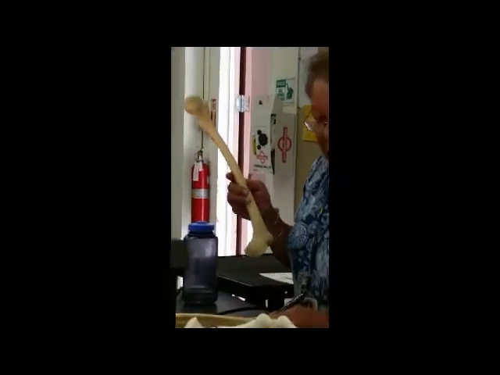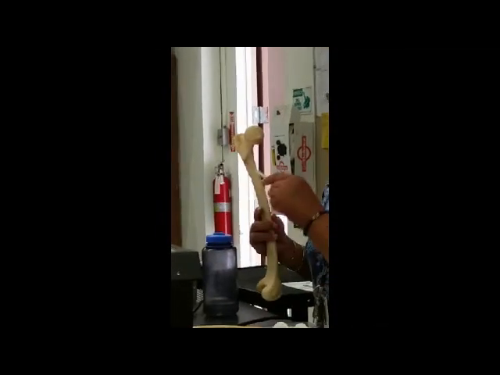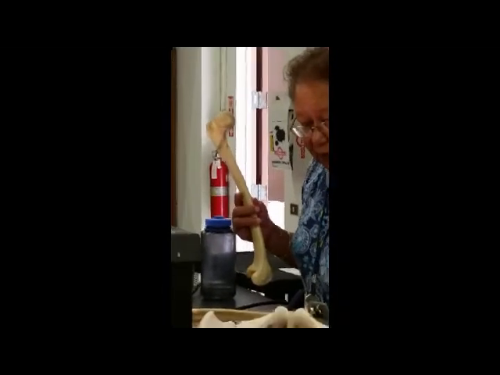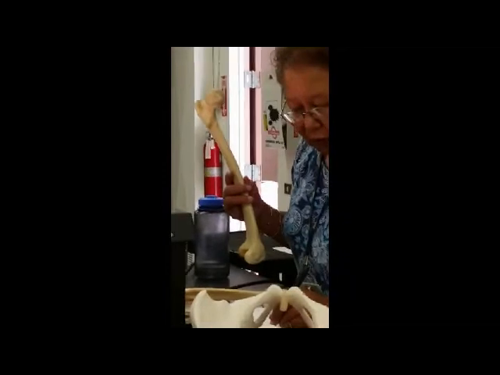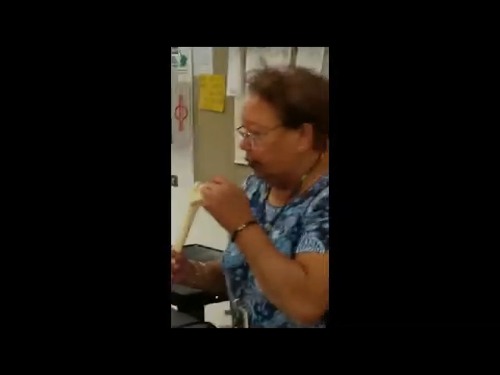So we can check off the head, and we can check off very important things, and that is the very large greater trochanter, and the lesser trochanter. Greater trochanter, lesser trochanter. We can also check off the intertrochanteric crest. So here is the greater trochanter, the lesser trochanter, and this would be the crest between the two, the intertrochanteric crest. So again, greater trochanter, lesser trochanter, and here is the intertrochanteric crest in between.